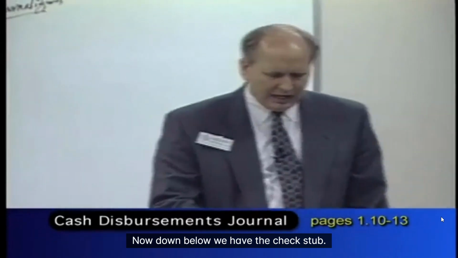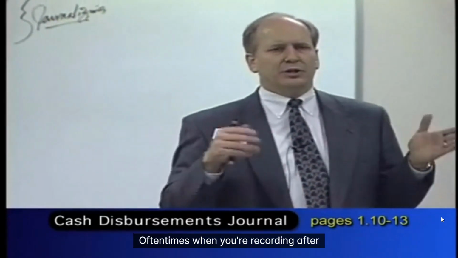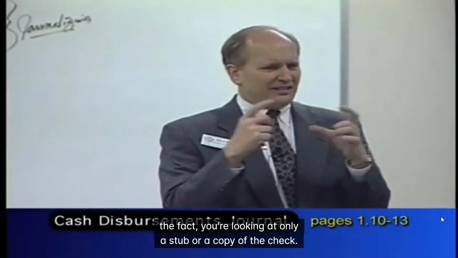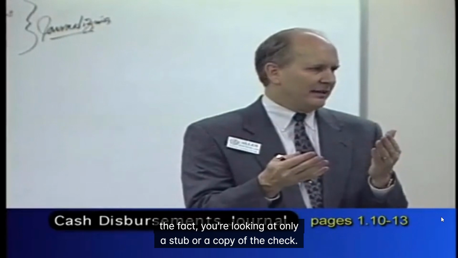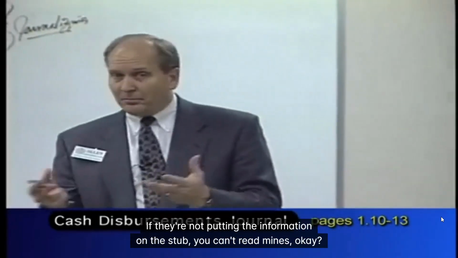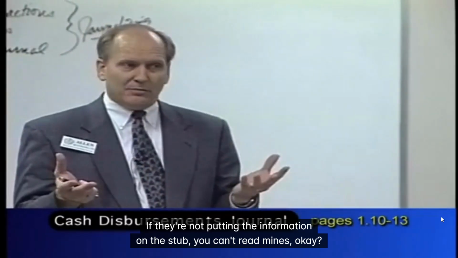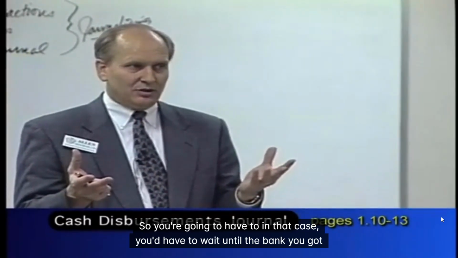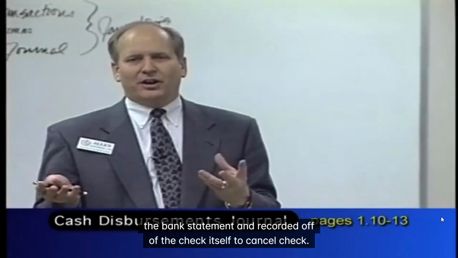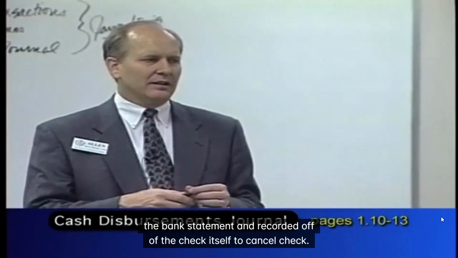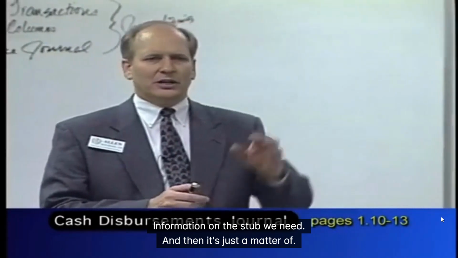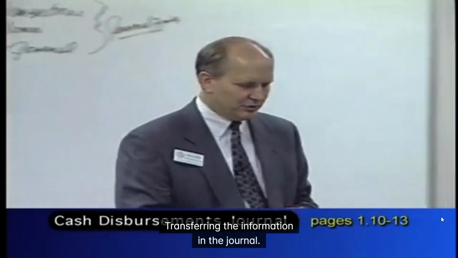Now down below we have the check stub. Oftentimes when you're recording after the fact, you're looking at only a stub or a copy of the check. And so you're taking all the information off of that stub. If they're not putting the information on the stub, you can't read minds, okay? So in that case, you'd have to wait until you got the bank statement and record it off of the check itself, the canceled check. But in most cases, after some training, we can get them to write the information on the stub we need, and then it's just a matter of transferring the information in the journal.